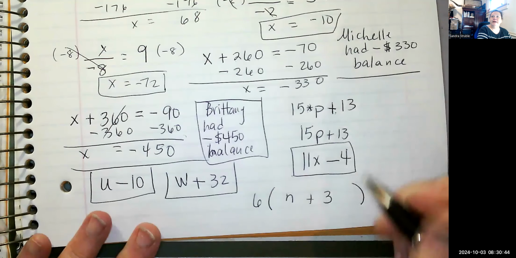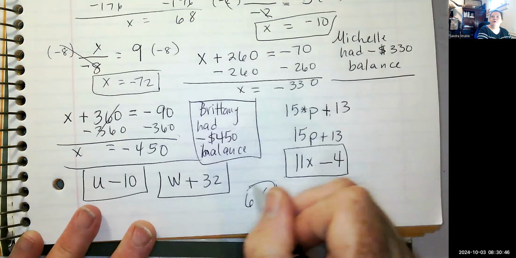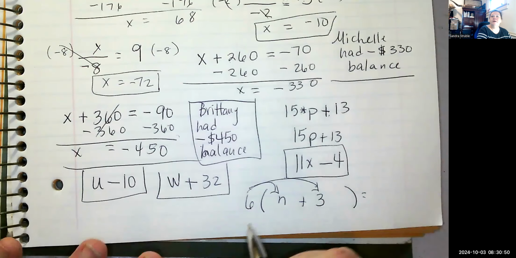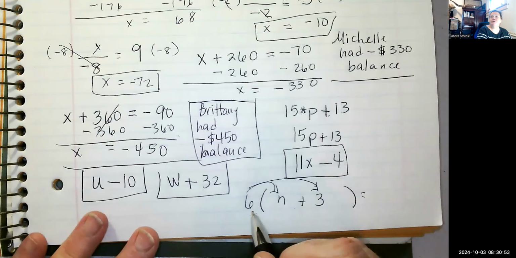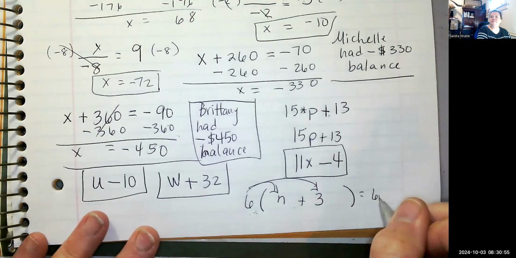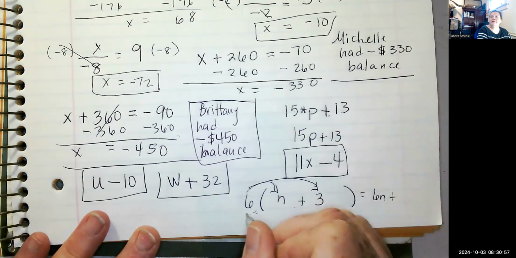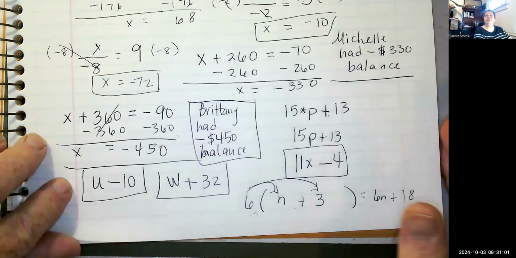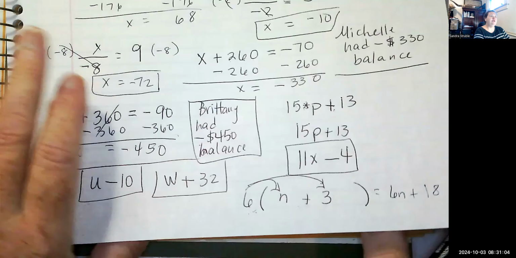You can leave it just like that, or you can distribute it if you want to. It's totally your call. I'm not sure how the answer key works. This could be an answer, or they could distribute it to where it's 6N plus 6 times 3, which is 18. It could be either one of these for the answers, and I would have accepted both if I'm just asking you to do something like that, but I wouldn't do that. You've already seen what my exams look like. This is just to help you get a good handle on how the word problems are made up, because you could have anything like this.